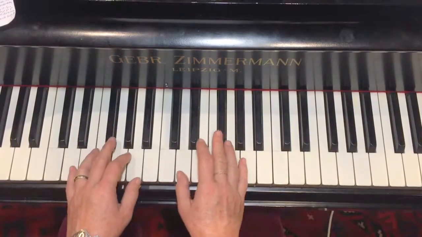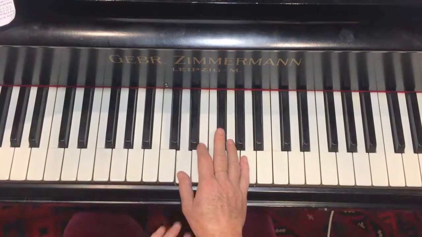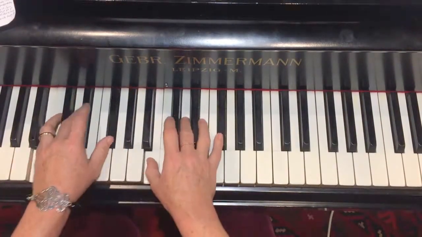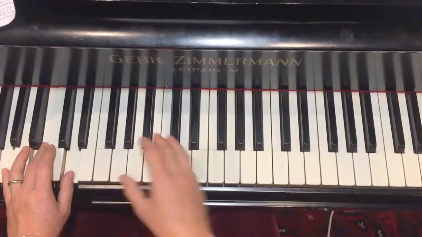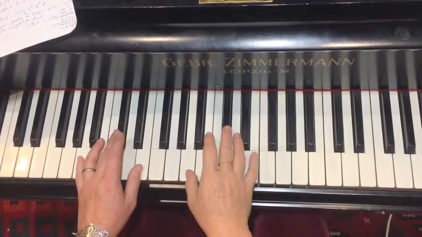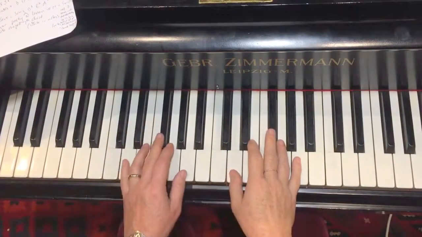I'm keen for everybody having a go with those chords. Maybe just in your right hand, maybe in both hands. And maybe with a bit of rhythm.